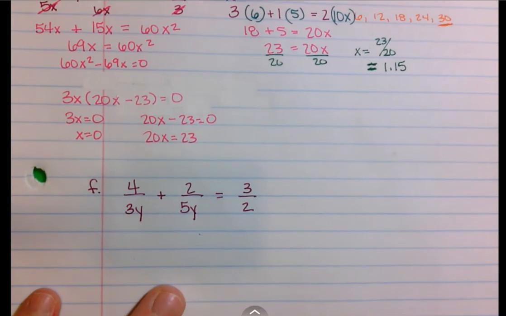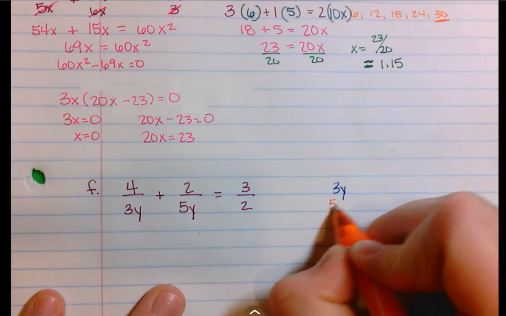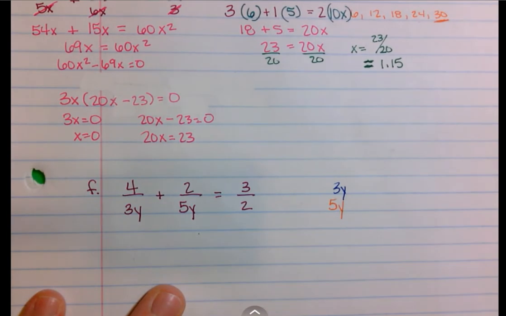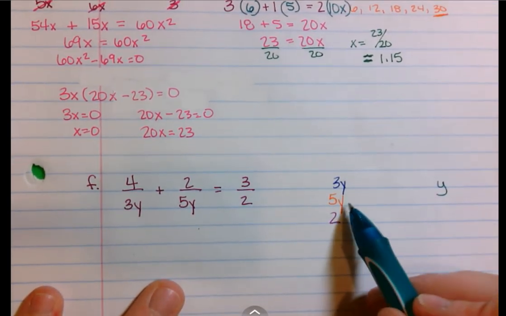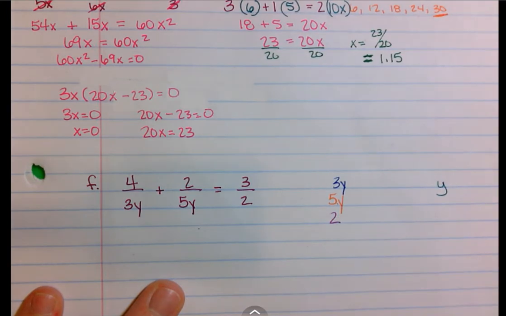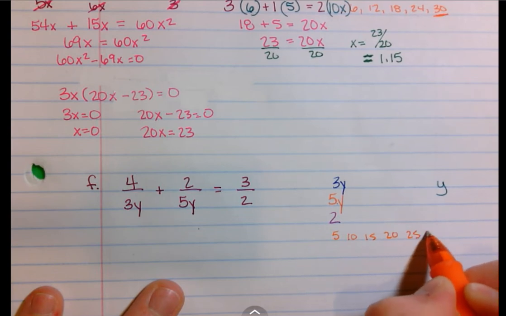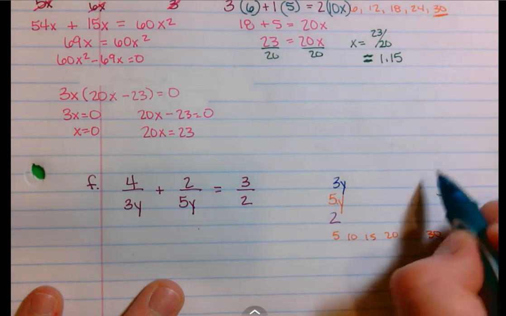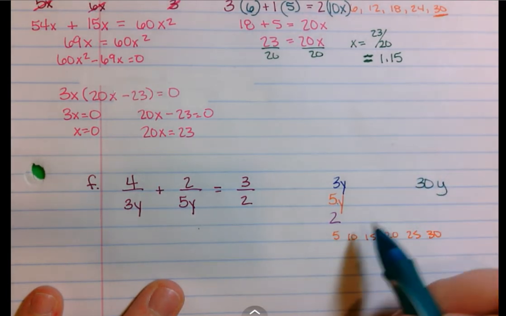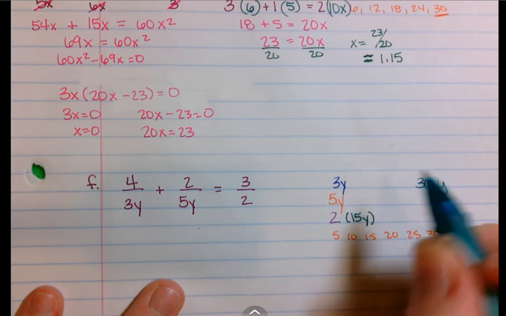So I have 3y, 5y, and 2. So my LCM is going to have a y. And out of these numbers, the first multiples of 5, because 5 is my largest: 5, 10, 15, 20, 25, 30. The first one that they all multiply into is 30. So my LCM is 30y. So what times 2 gets me to 30y? It's going to be 15y.